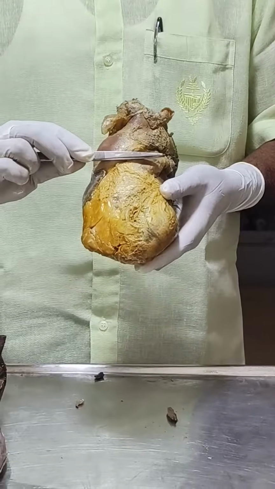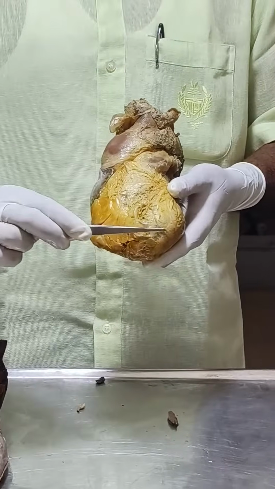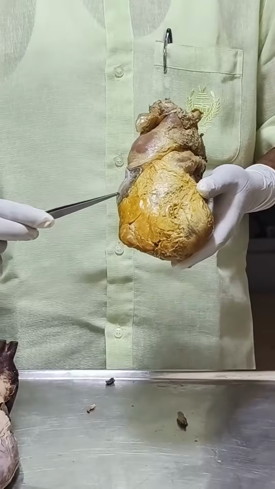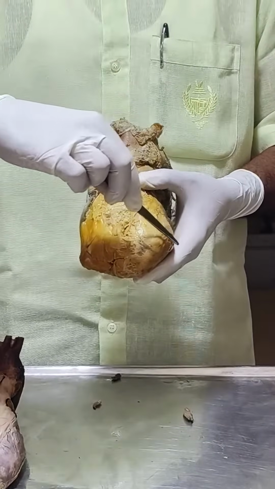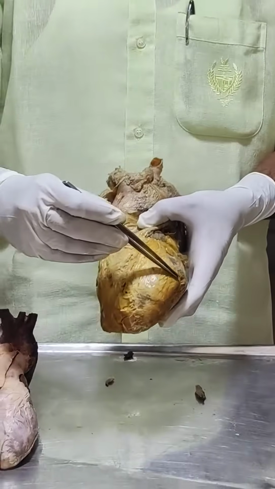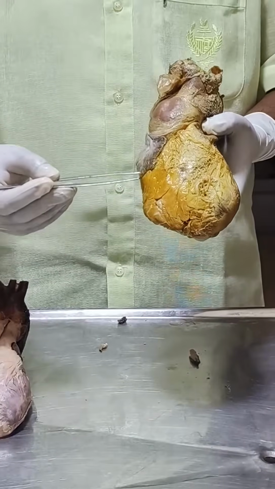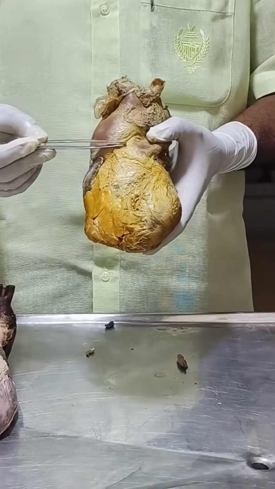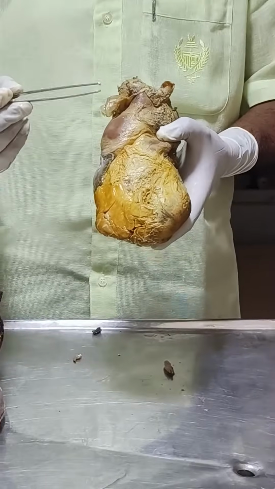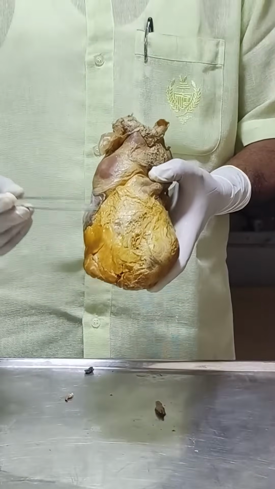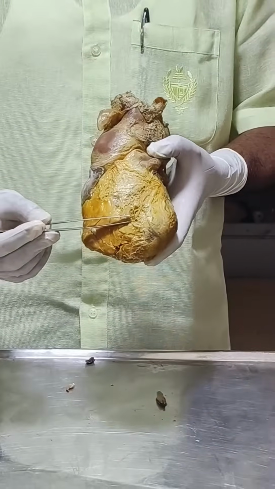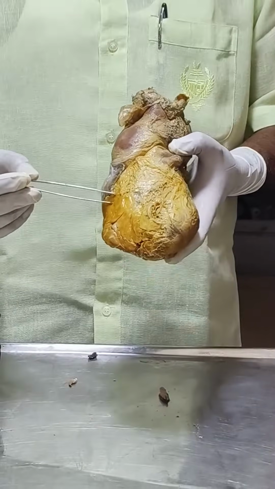We have the 4 borders: this is the superior border, this is the inferior border, this is the right border, and this is the left border. So we have the left border, inferior border, right border, and here we call it the superior border of the heart. Surfaces: there are 3 surfaces. We call one the anterior surface or the sternocostal surface.